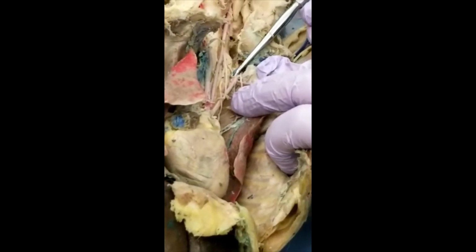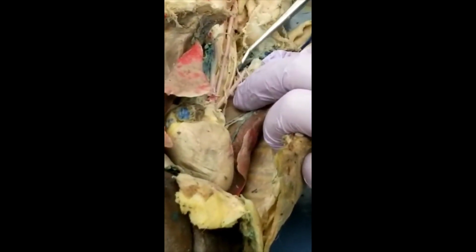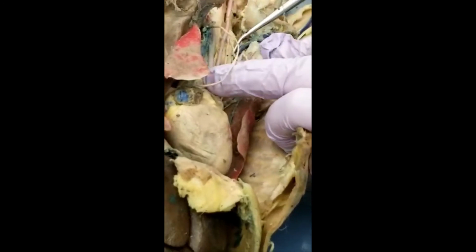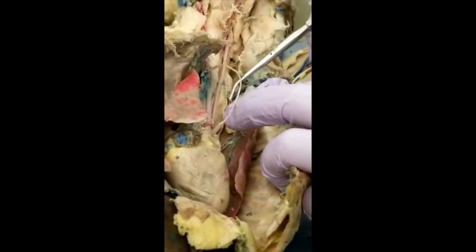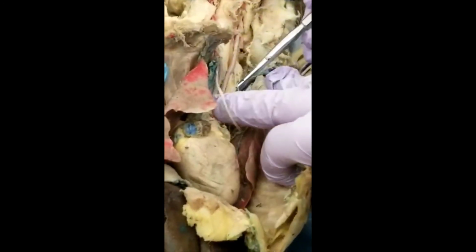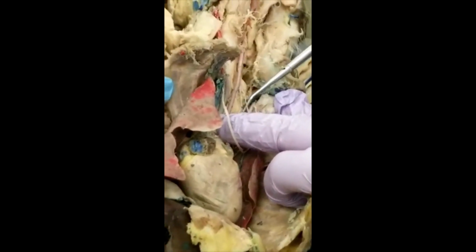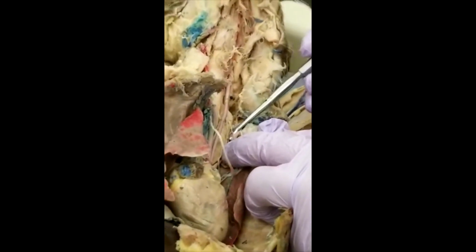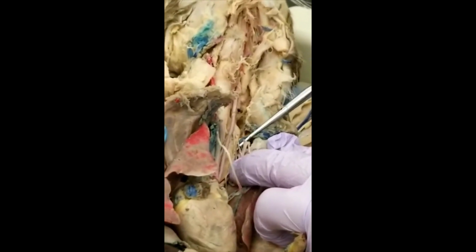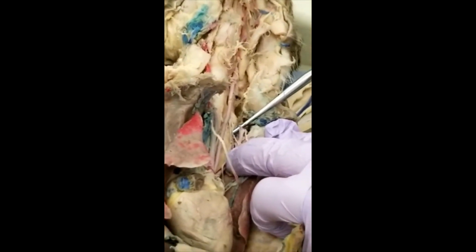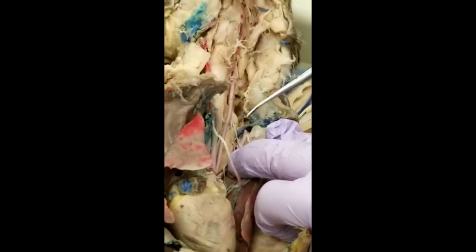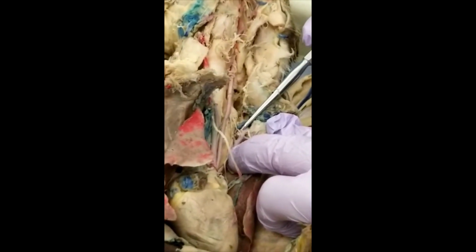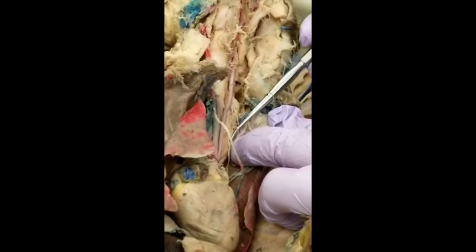Then you can see the second one, costocervical. This is a nerve. You push this nerve to the side. The vertebral, this one is the second, costocervical. And the third one, cervical. So 1, 2, 3.